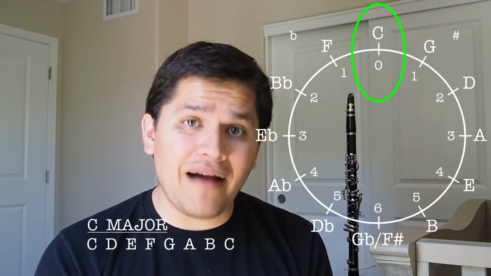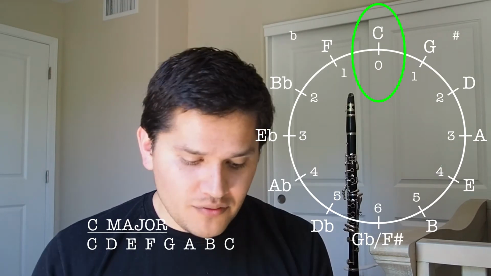We know that in the musical alphabet, there are 7 notes. We have A, B, C, D, E, F, G, and then we repeat. We know that in the C major scale, we have to have all of those letters in there. So we will have C, D, then E, F, G, A, B, and then we start over with C. Because C major lands at the 0 o'clock spot, there are no sharps, no flats.